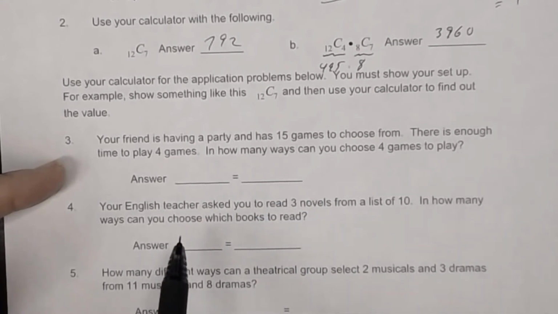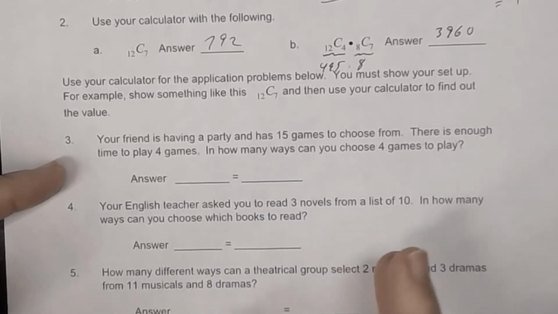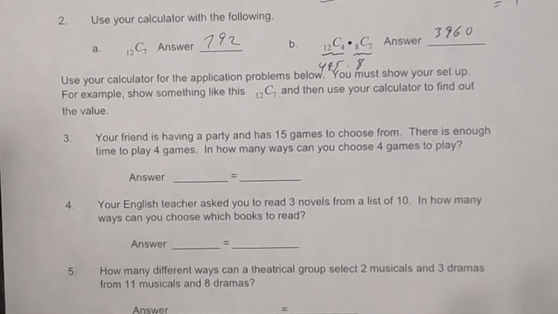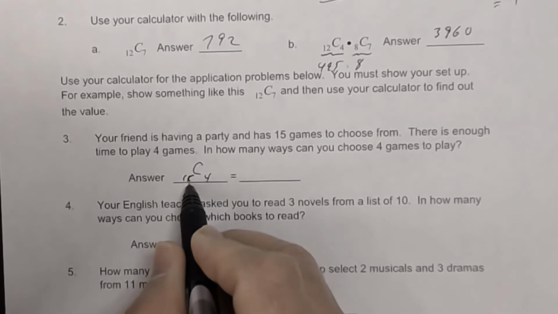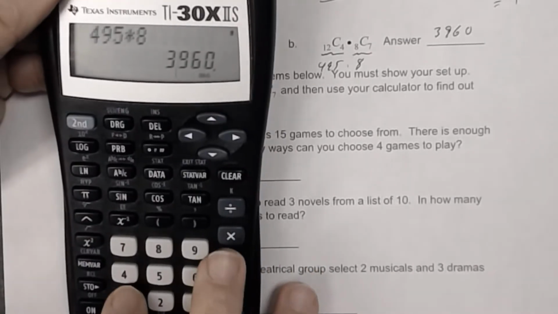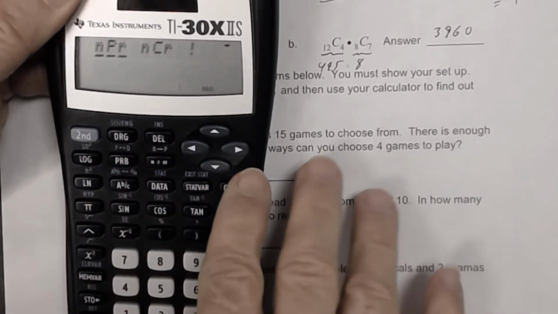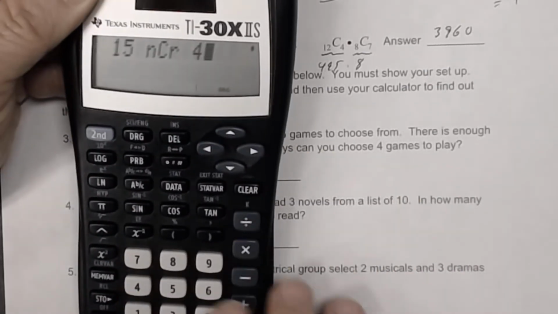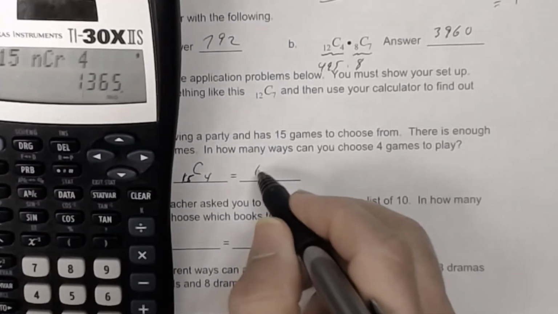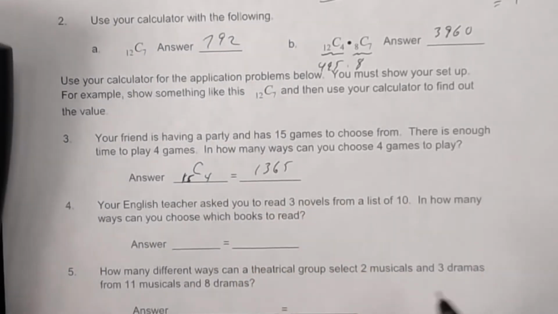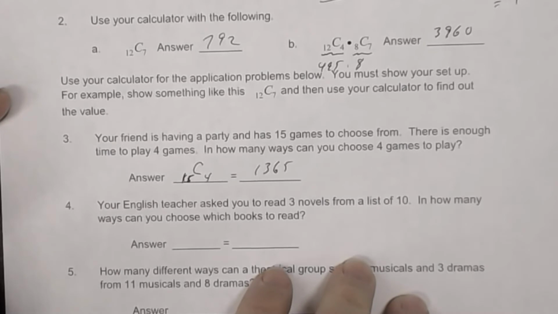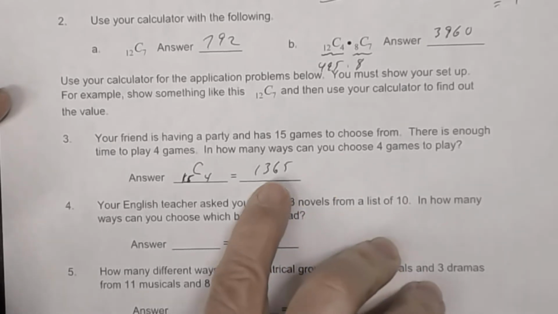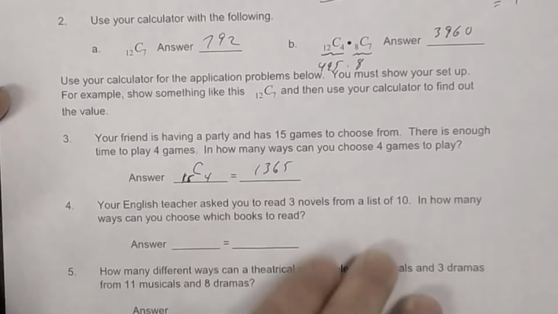So the order does not matter. All right, order does not matter which you play the games. You just want to find out how many ways there are to choose those 4 possible games. So it's going to be the combination of 15 games chosen 4 at a time. That's your setup, and then use your calculator. So 15 probability, move your cursor, and then 4, and then press equal. So there's like 1,365 ways. If you were to actually list those 15 games and then choose 4 at a time, remember, order does not matter. You would have 1,365 of them.